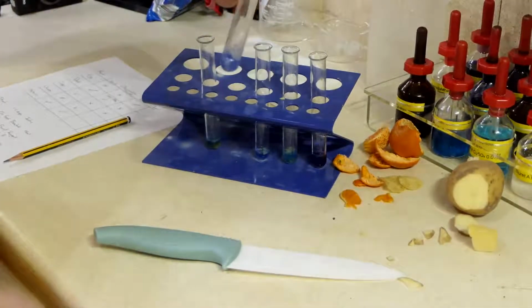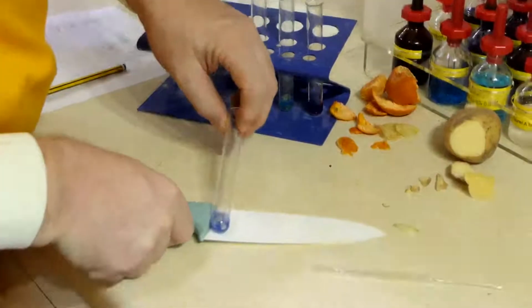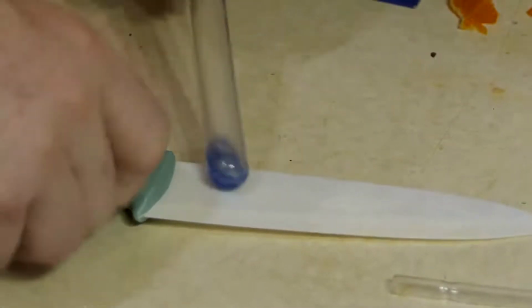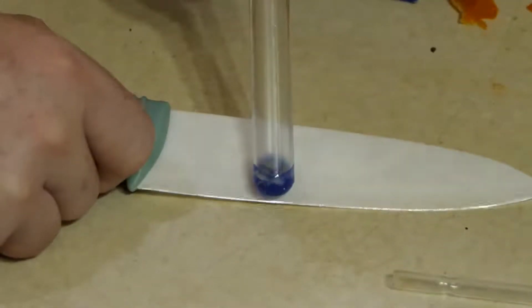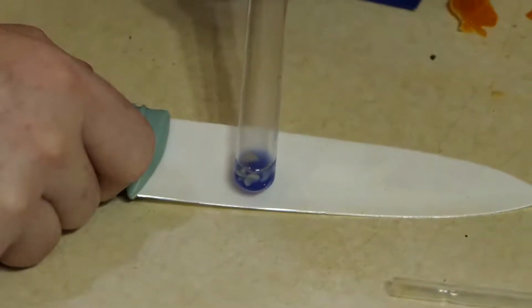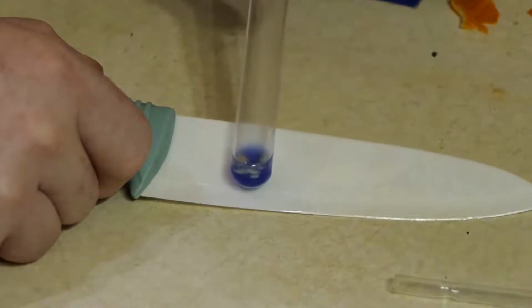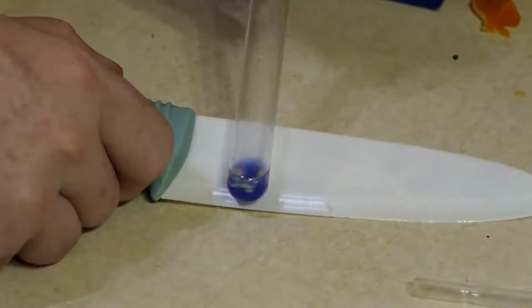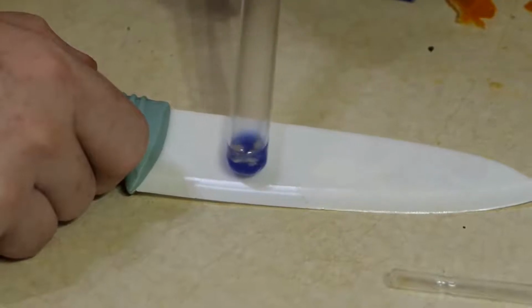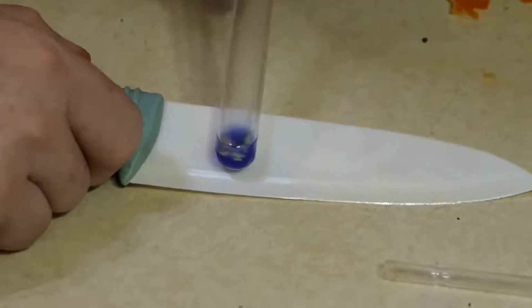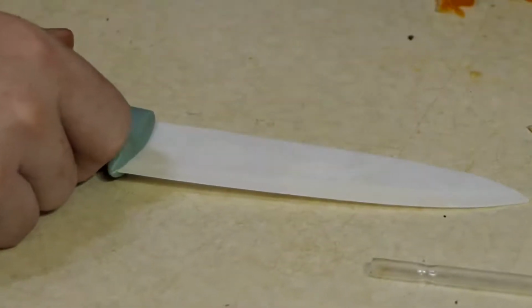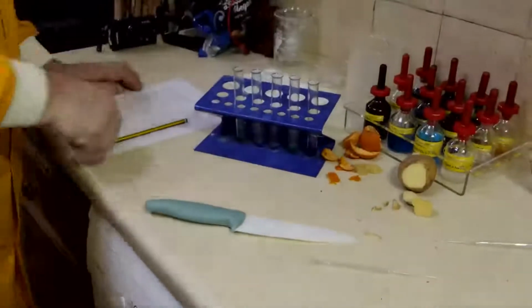My cheese, I'd like to think there was going to be some protein in there. What do you think? Do you think there's a slight tinge of purple there? I think there is. So we're going to go for yes with that one.